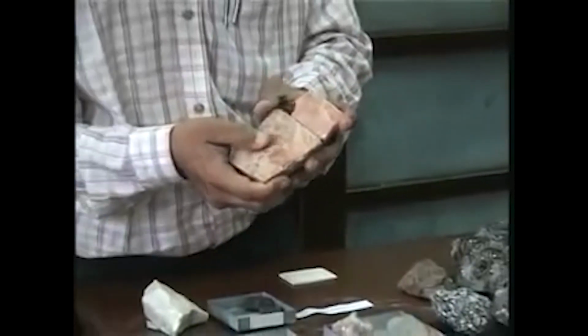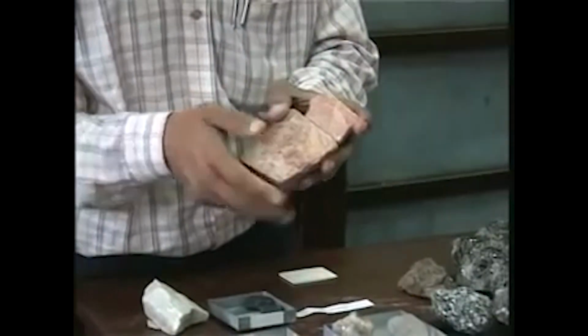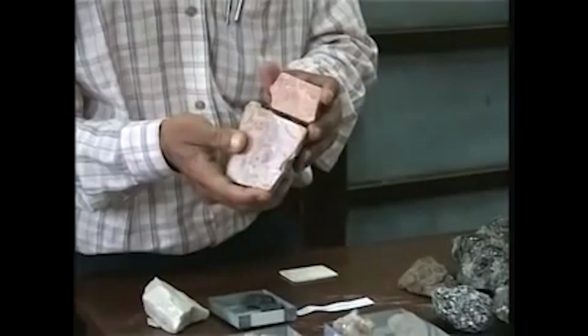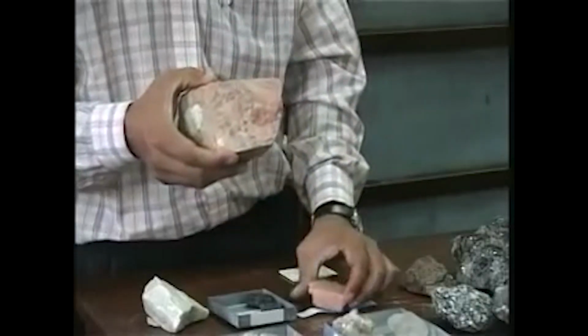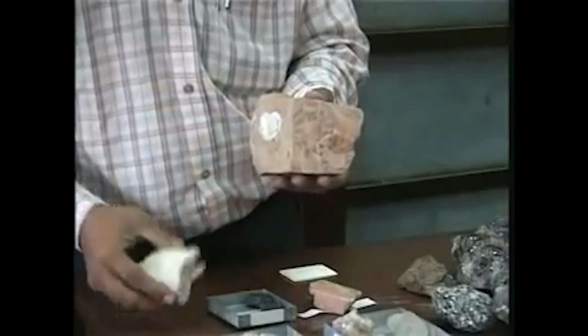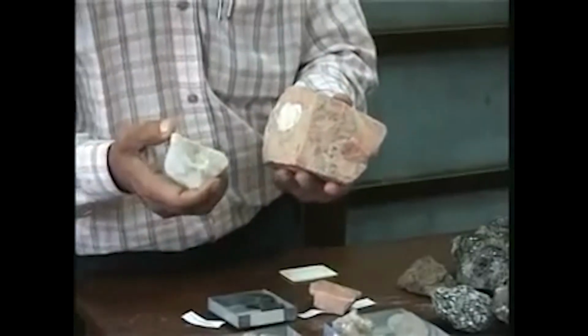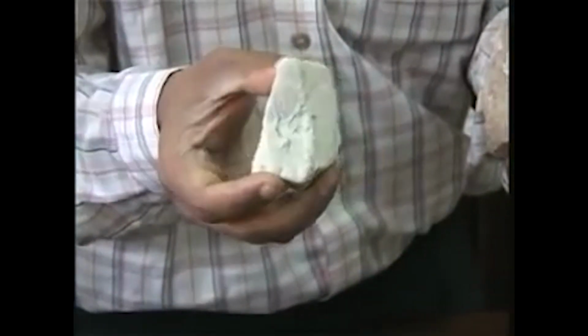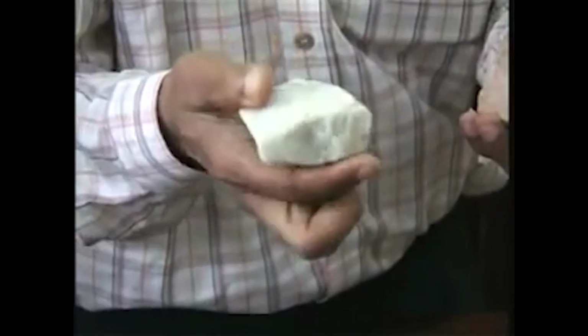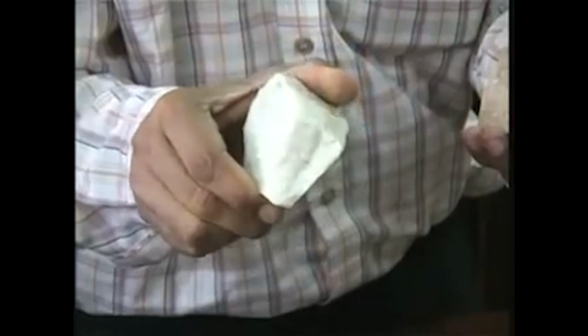And if you contrast, actually this one also has got two sets of cleavage, but you should contrast this one with the earlier sample that we showed for another feldspar, the plagioclase feldspar, which I'm holding in my right hand. You can see the relative angle between the cleavage.